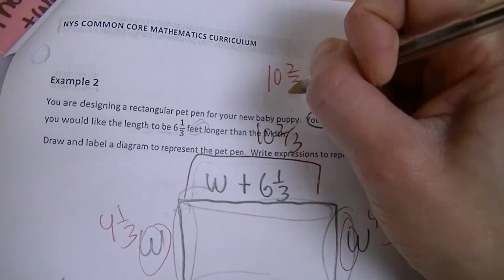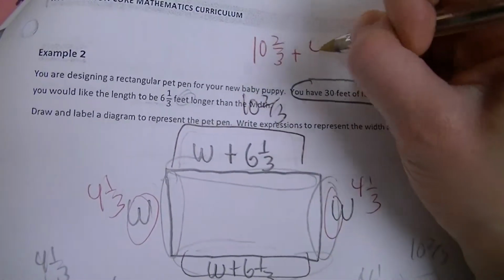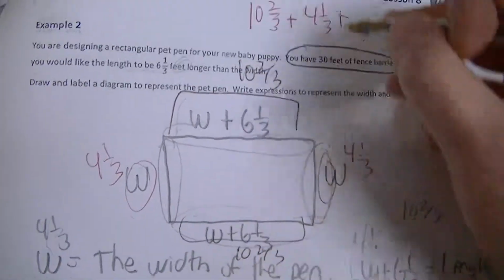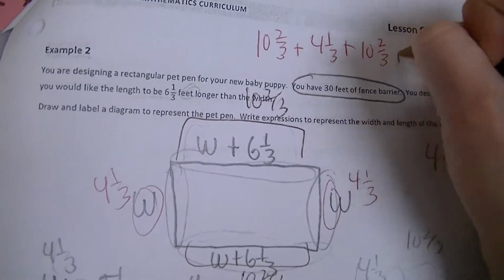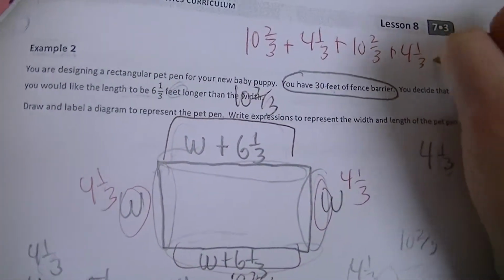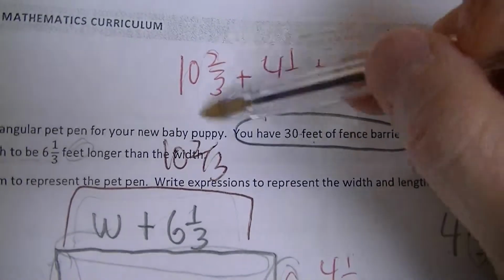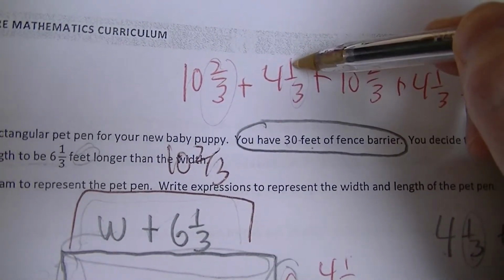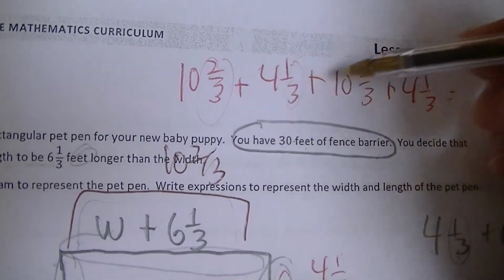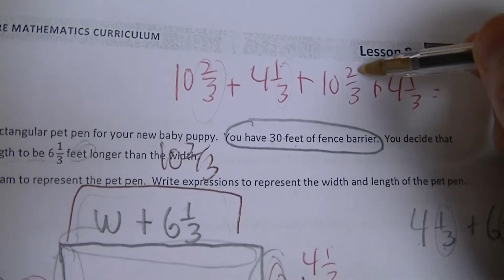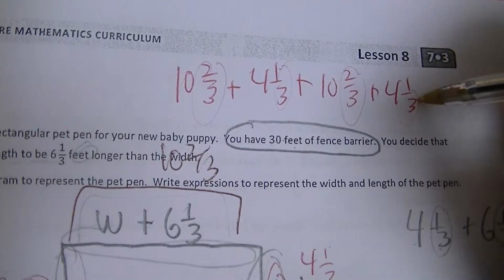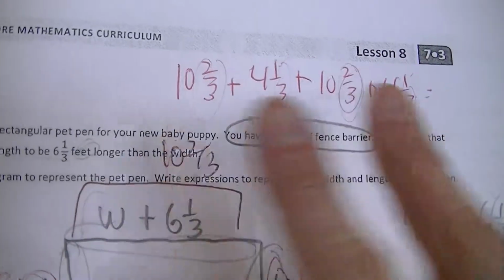10 2/3 plus 4 1/3 plus 10 2/3 plus 4 1/3. All these common denominators. So I have 2/3 plus 1/3, that's 3/3. That's one whole. And then I have right here 2/3 plus 1/3, that's another whole. So from these fractions, I have 2 whole.